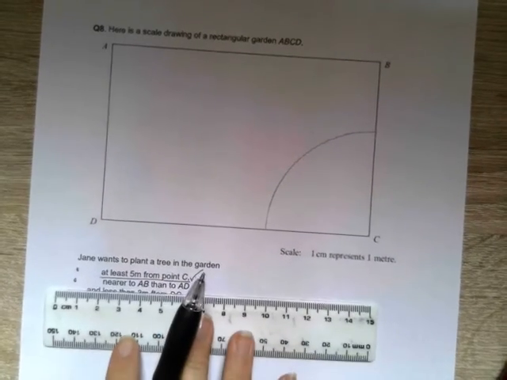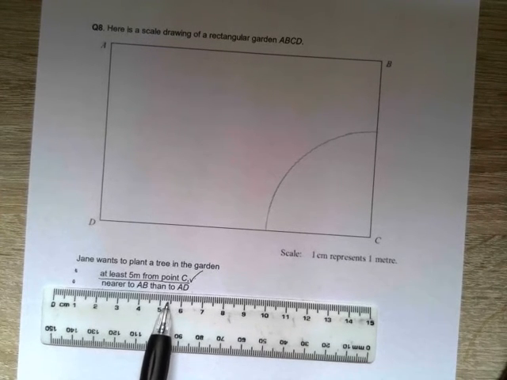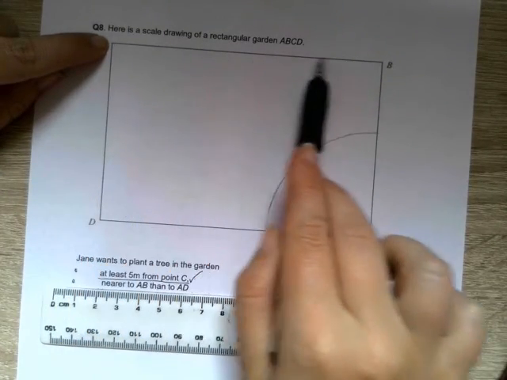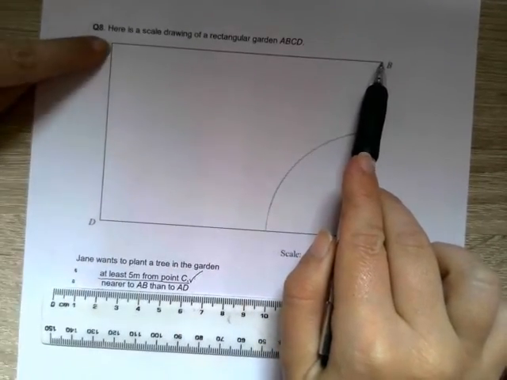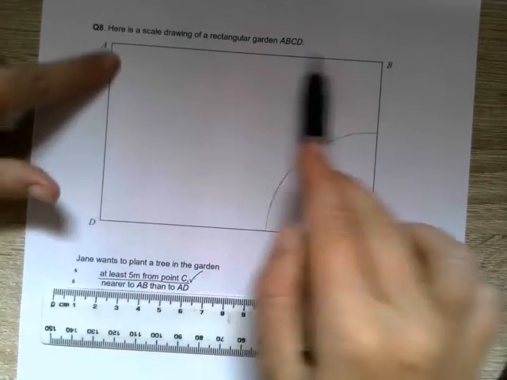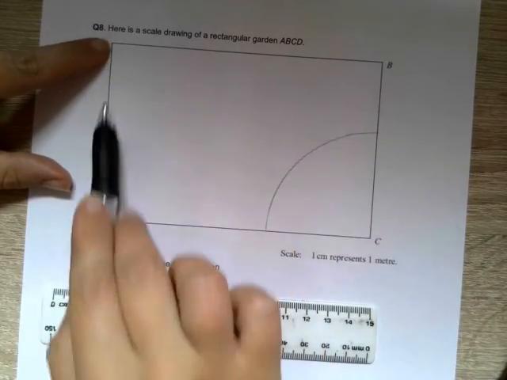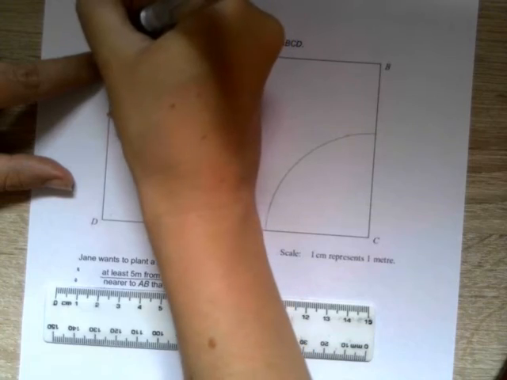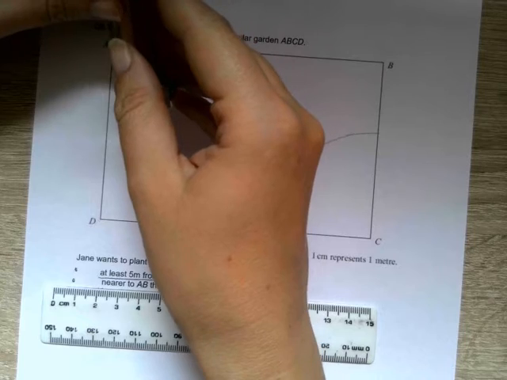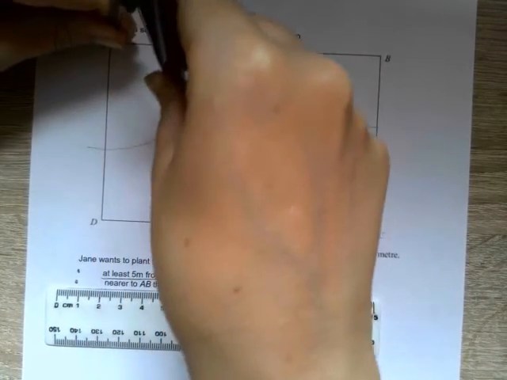Right, here is the tricky bit. So nearer to AB than to AD. So AB, you've got to think, what is that on this diagram? AB is this line here, isn't it? AD is this line here. So we have got 2 lines. Even if you're not sure what to construct, you need to think, well, where are you going to put your compass? So if you've got 2 lines, where would you put your compass? You'd put it here where the 2 lines meet. So that's exactly what I'm going to do, is put my compass there and just draw what I can. So it's like this.